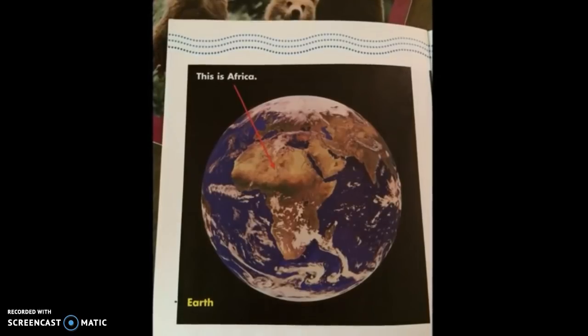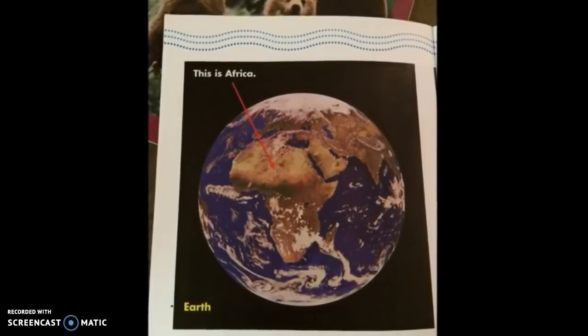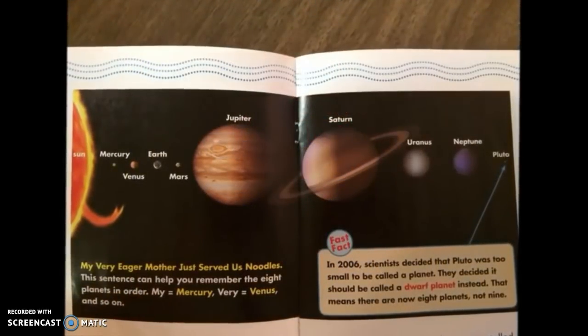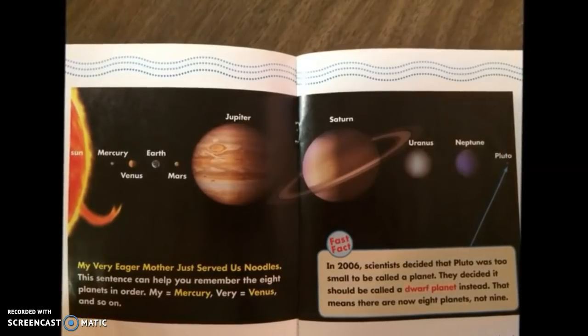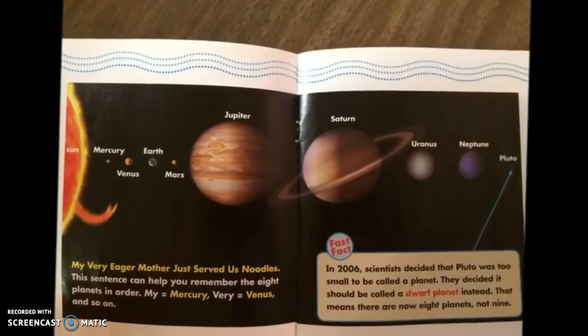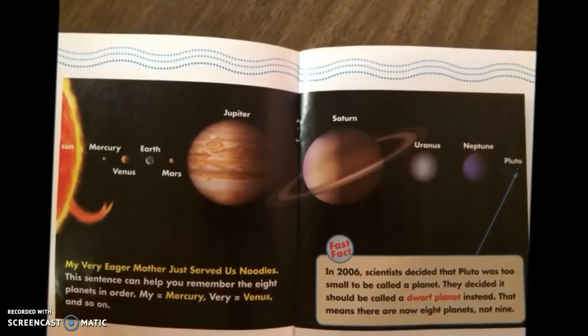On the next part, we have a map. Now, not all nonfiction books have a map in them, but this one just happens to have a map. And it shows you the earth. And it even labels it on there for you. But I just wanted to show you that it is a map, and it's showing you a map of the earth.